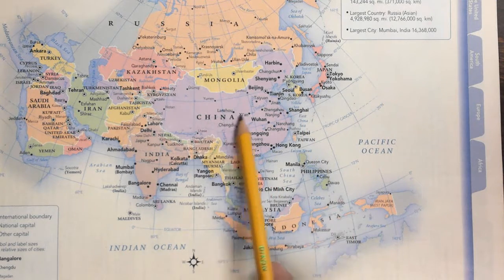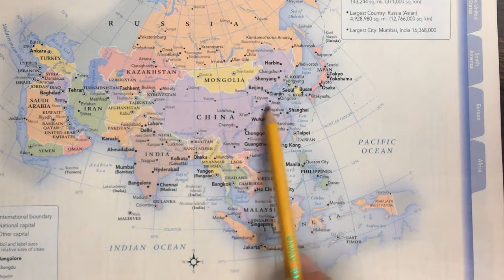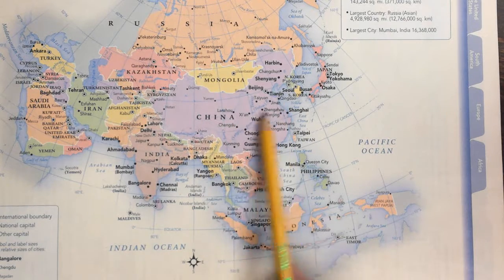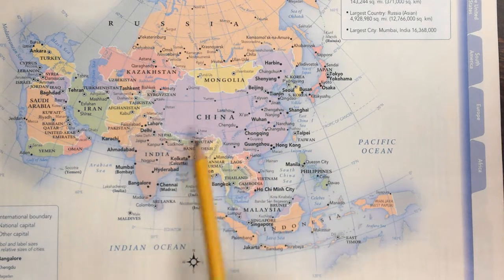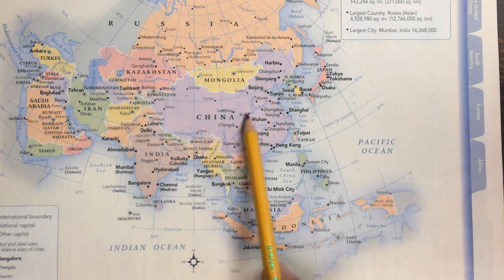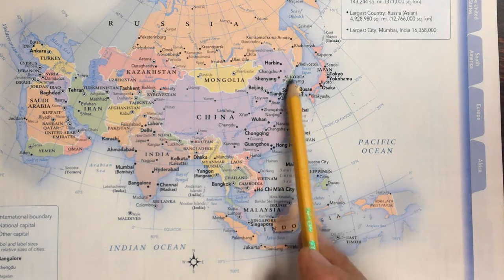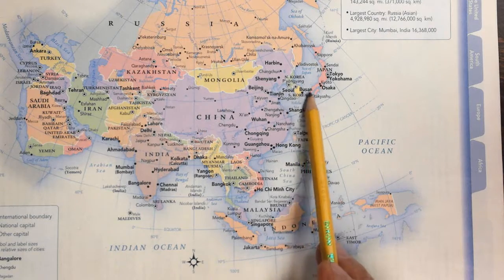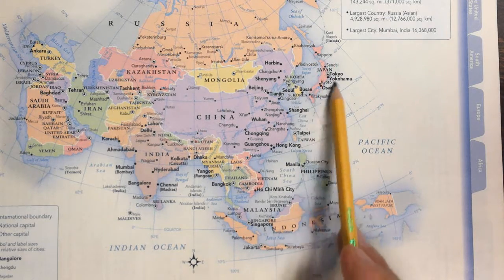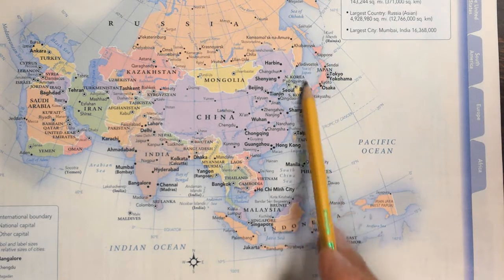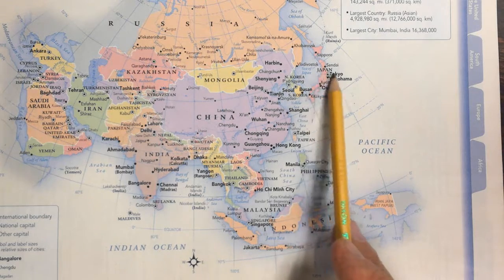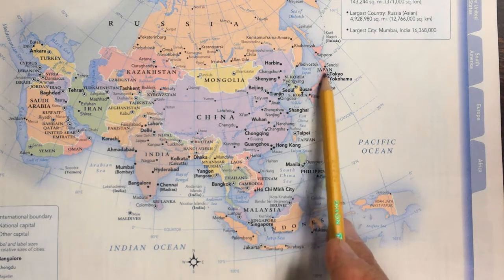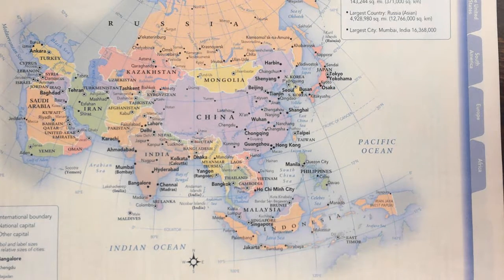So if I'm going to the east of China, which large island nation do I come up with? Okay, I come out here. Here, these are not islands, that's a peninsula, but this is an island. So the large island nation to the east of China is Japan. So we're going to write down Japan for number 3. And that'll be our answer.